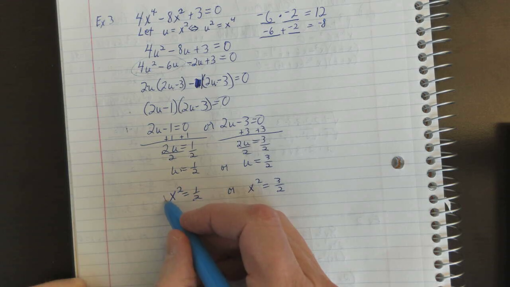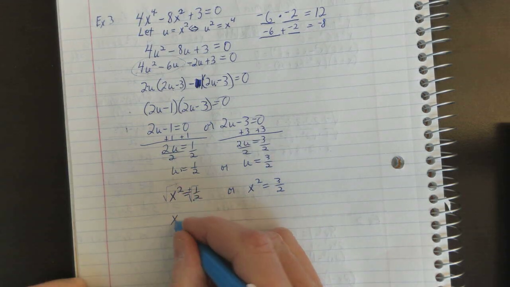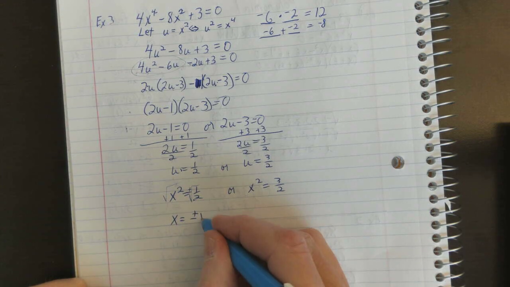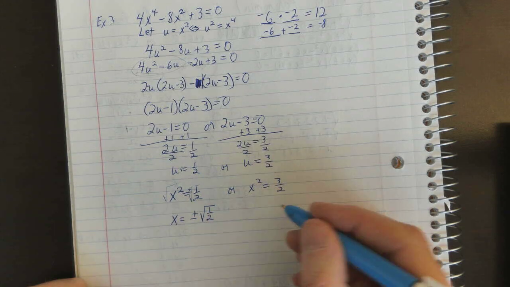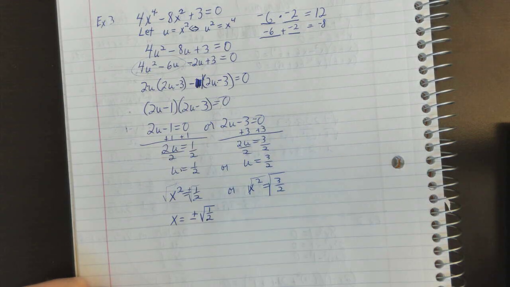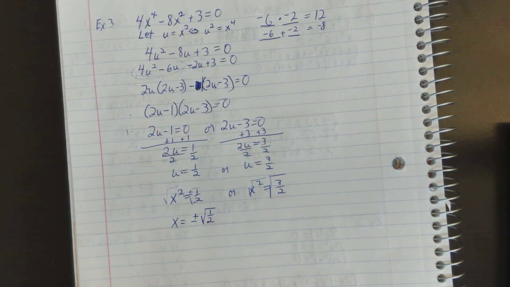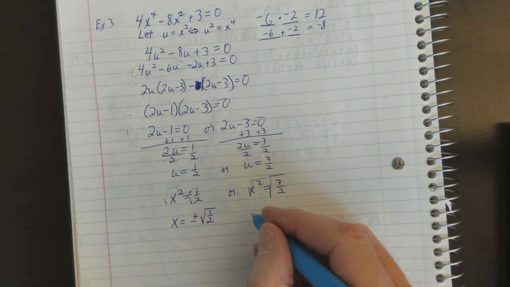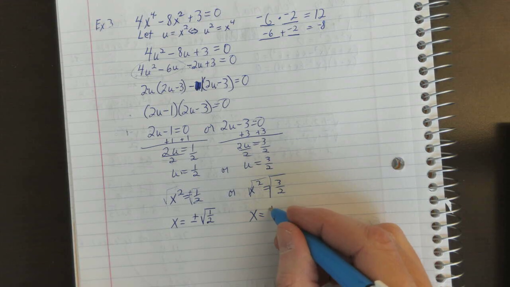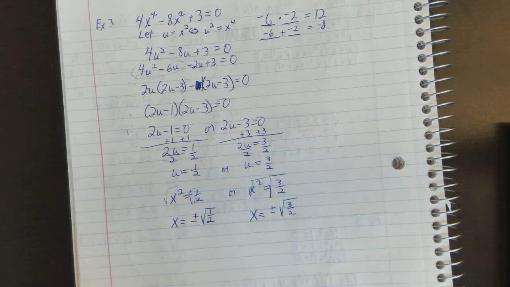So I'm going to take the square root. When I take the square root, I got to go positive and negative. So x equals plus or minus the square root of 1/2. Take the square root of both sides here. Equals plus or minus the square root of 3/2 over here.